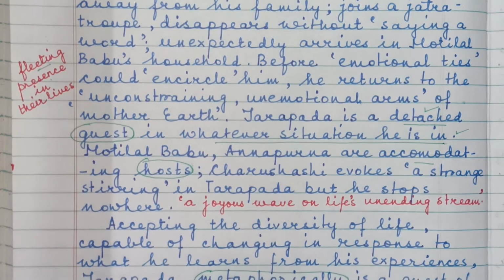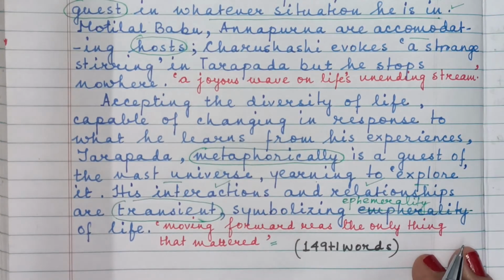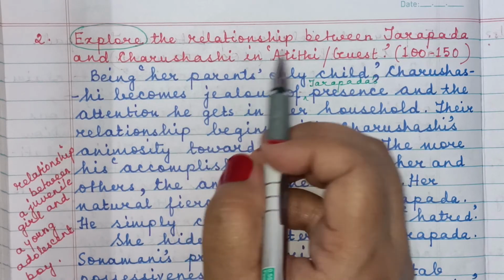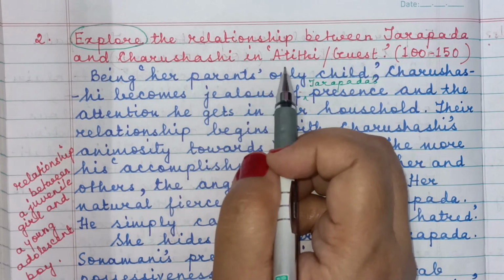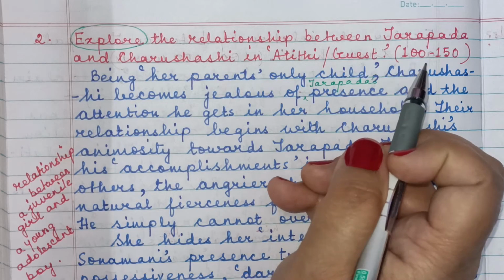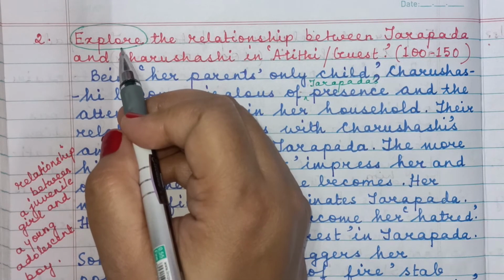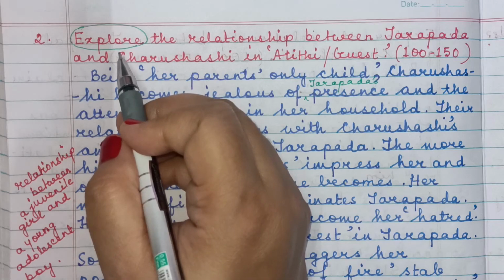And word limit. Did I manage to write this answer? Maintaining the word limit, I have counted it, 150 words. Explore the relationship between Tarapodo and Charu Shoshi in Atithi Guest, 100 to 150 words. We'll have to explore their relationship, critically analyze and explain their relationship.